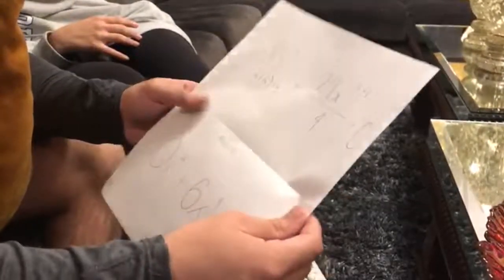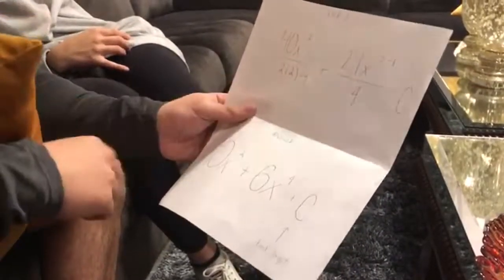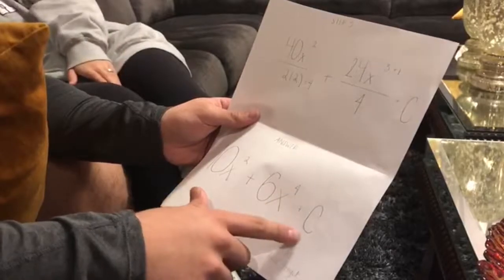Don't forget this step. So the next step is just going to simplify. 40 divided by 4, which is 10x squared, and 24 divided by 4, which is 6x to the fourth, plus c.